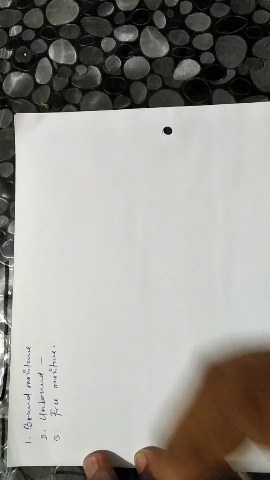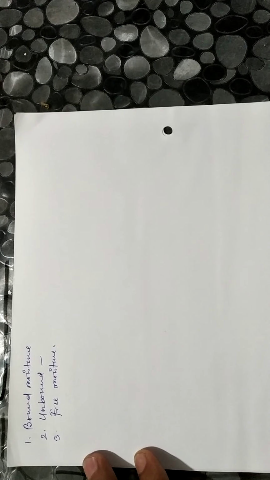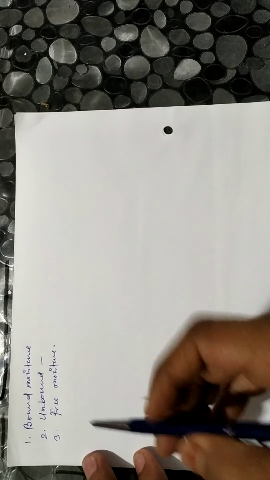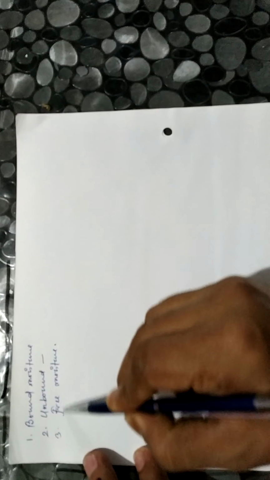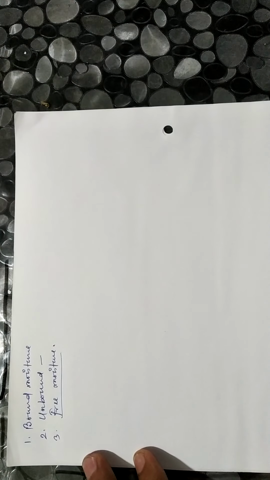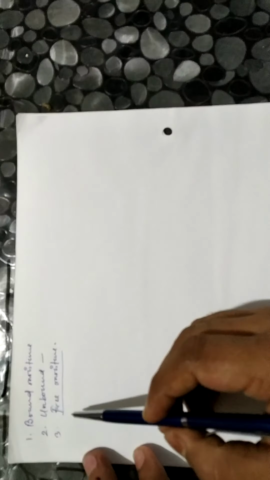Once you start drying or dehydration, initially the moisture present in the grains or any solid products is removed as free moisture content. There is an excess amount of free moisture, which is removed first.